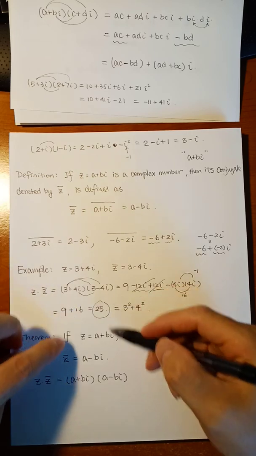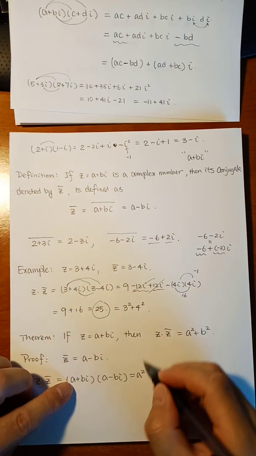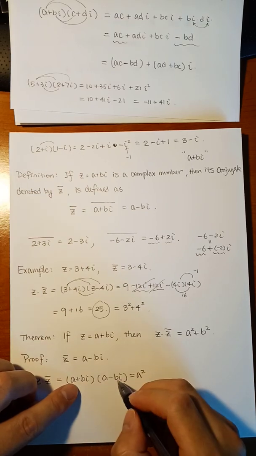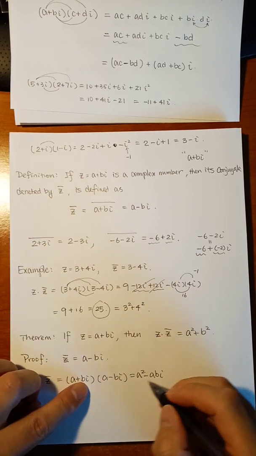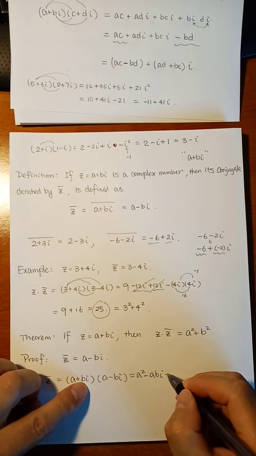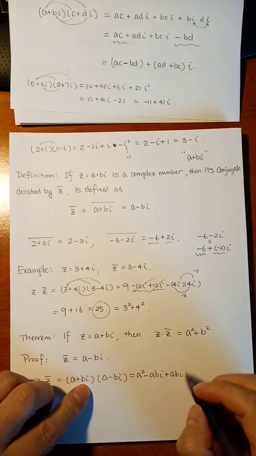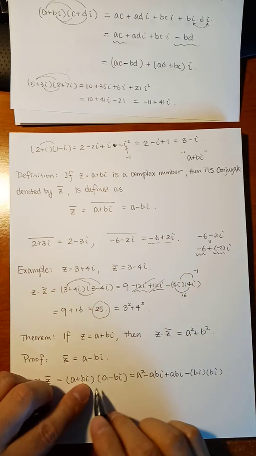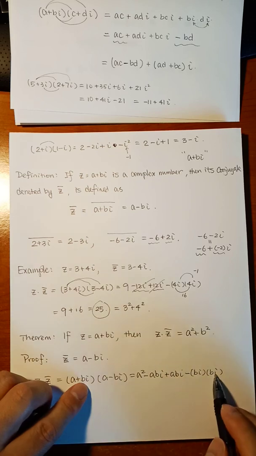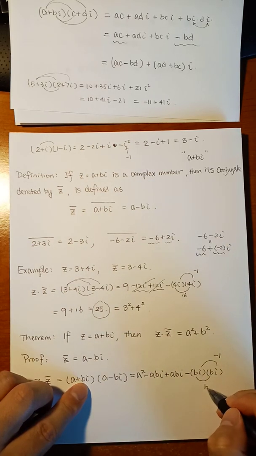We get a parallel copy. a times a is a squared. a times negative bi is minus abi. And bi times a is plus abi. And minus bi times bi: you have a minus sign, you have i times i, which gives you negative 1, and b times b gives b squared.